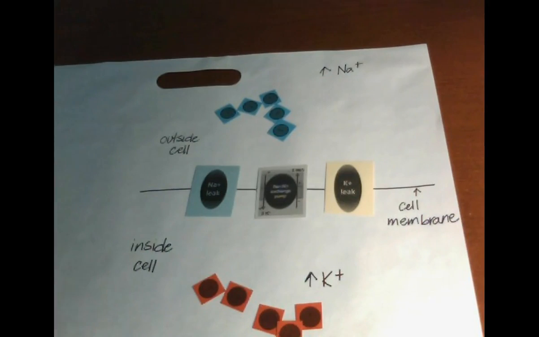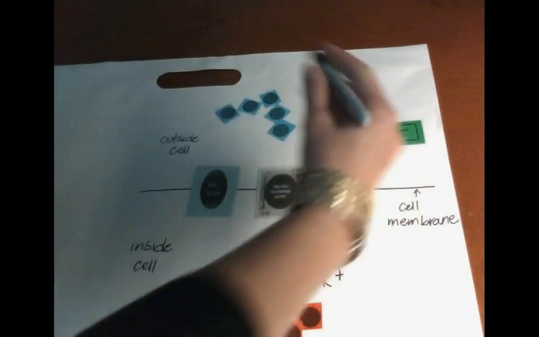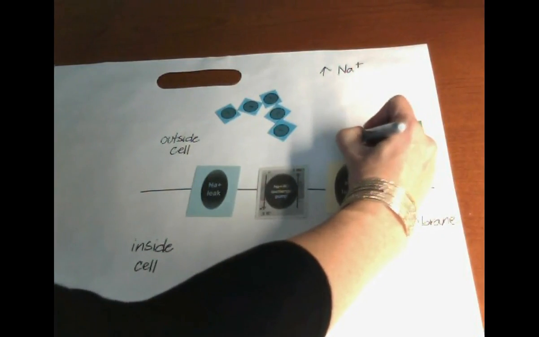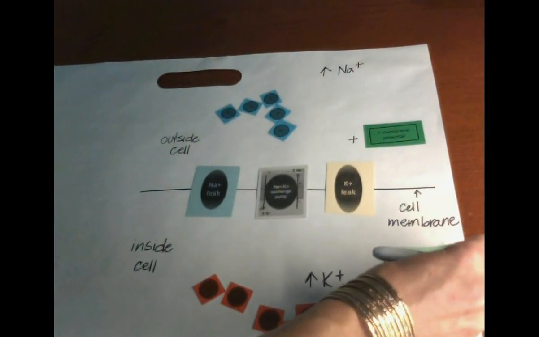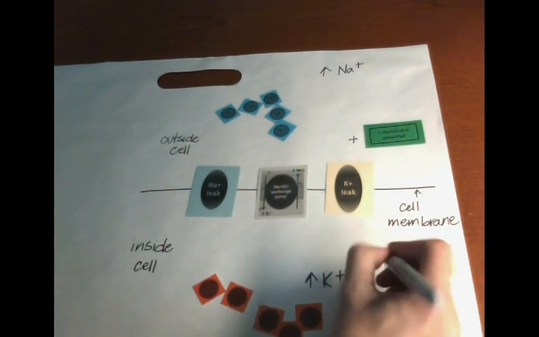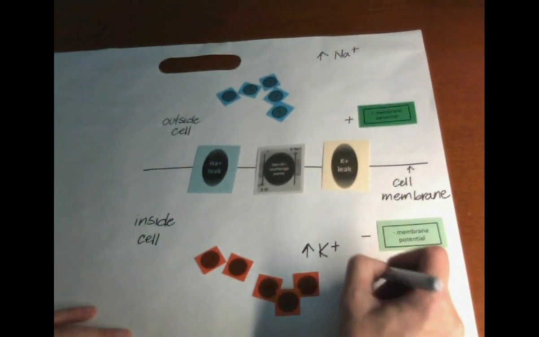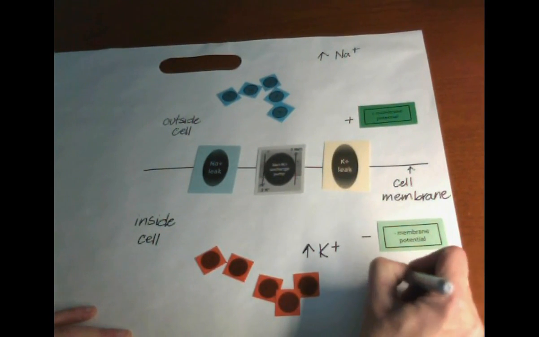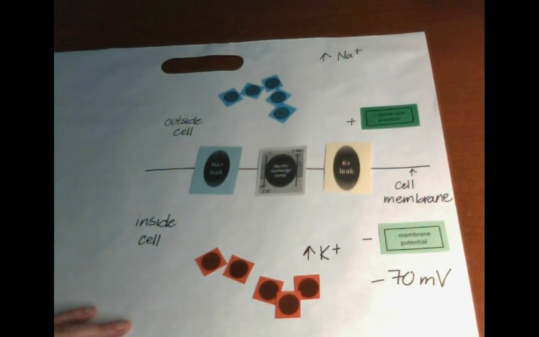The other thing is that we need to make sure we know what's positive and negative. So positive, and I'll write it here because I know you can't see very well on the video, is located there on the outside, and it's generally negative on the inside. In fact, you should know that they've measured how negative it is. It's actually minus 70 millivolts. Little m and big V stand for millivolts.